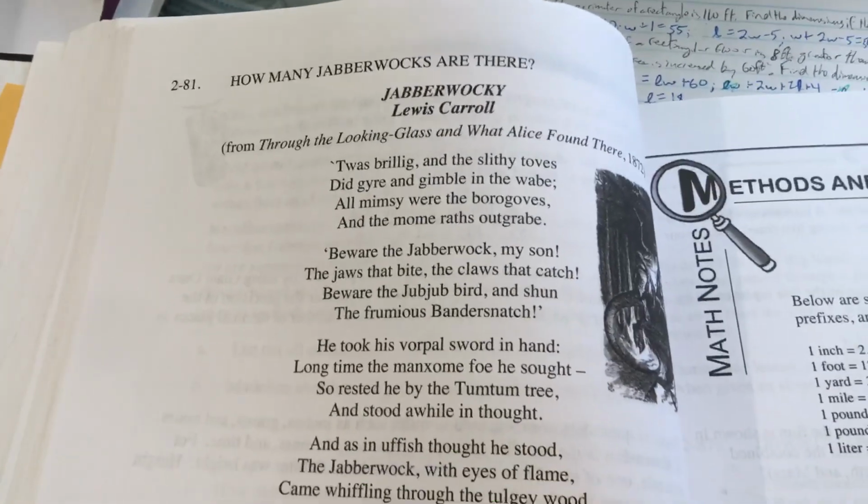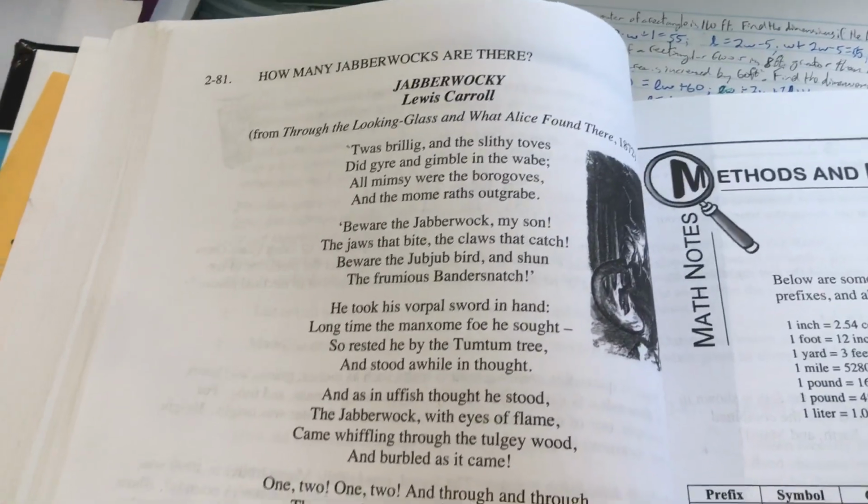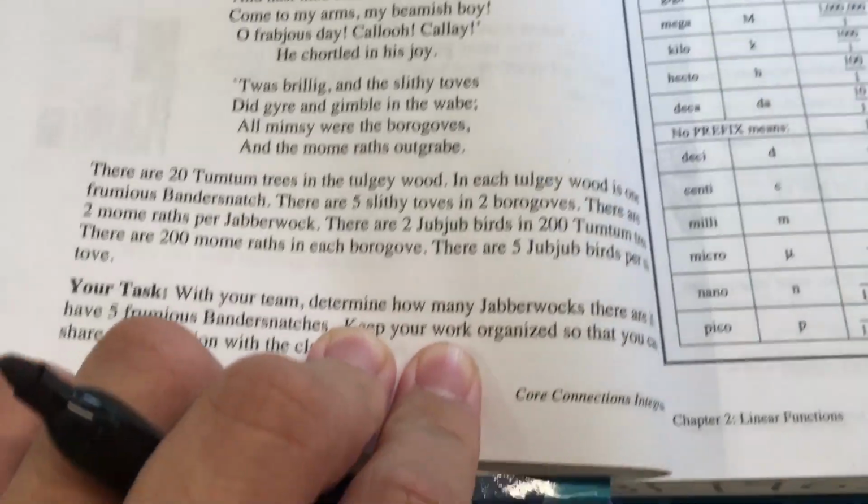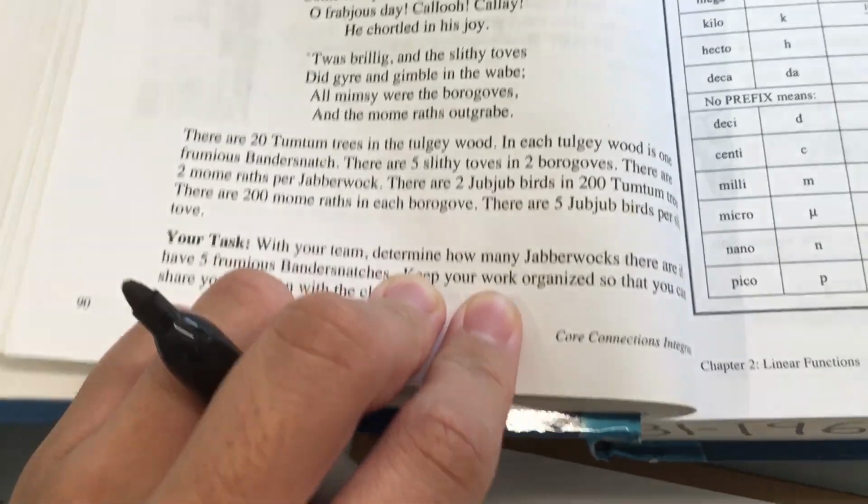Hello guys, today we're going to be going over a problem in the integrated 1 book, 2-81, and this asks how many Jabberwocks are there. So this is the Jabberwocky, a poem by Lewis Carroll, and some people have read this in 6th grade, but we're going to go over it. So we can skip the poem because no one needs to read that.